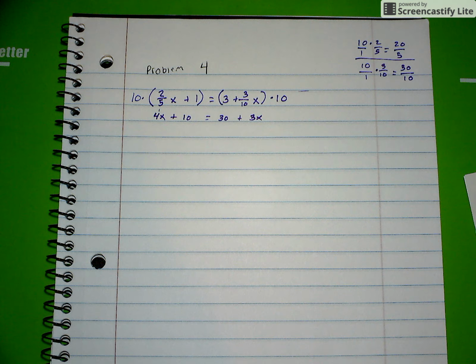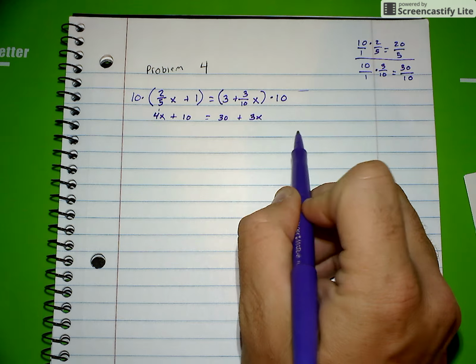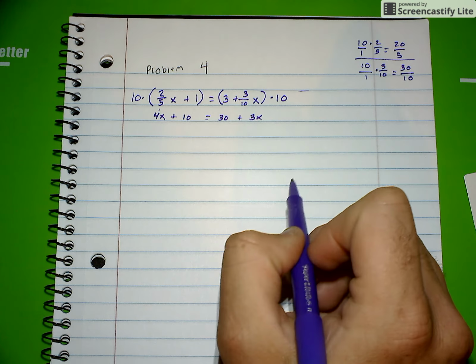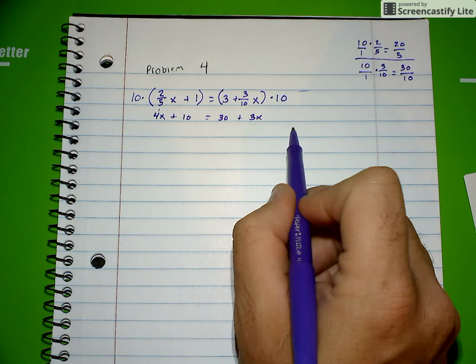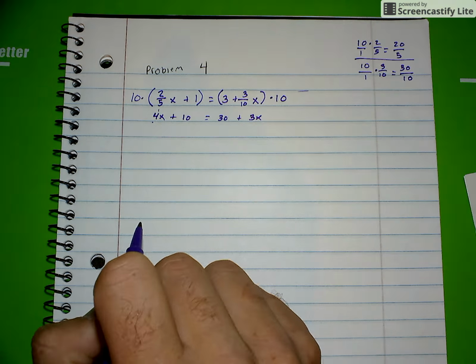Okay, what I want you to do now is go ahead and hit pause, and fill in the next few lines, and if you're feeling risky enough, feel free, once you're at this point, to go ahead and solve the problem all the way through.